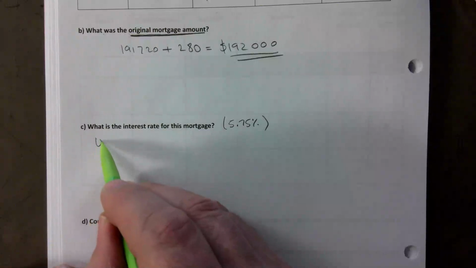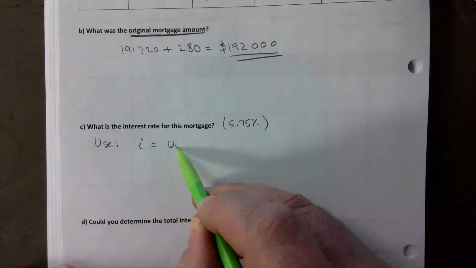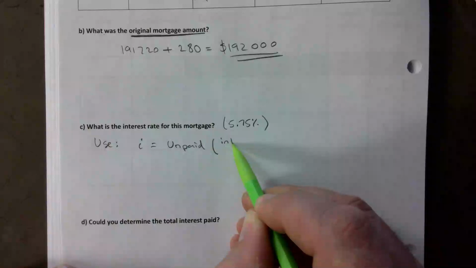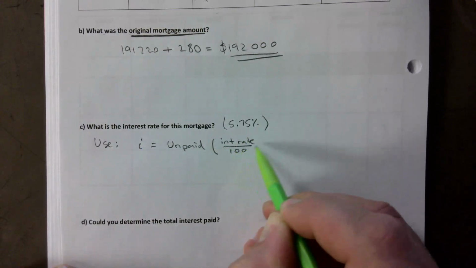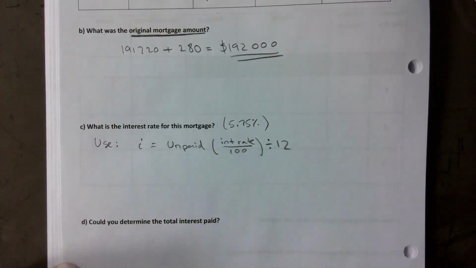I will say this though, use I is equal to unpaid times interest rate divided by 100, all of that divided by 12. I use this formula to figure that out. And so I go back to my table and I plug in what I do know, and then I do some algebra to figure out the interest rate.